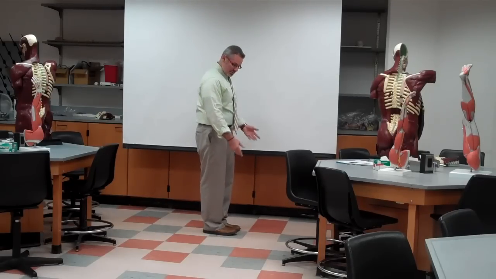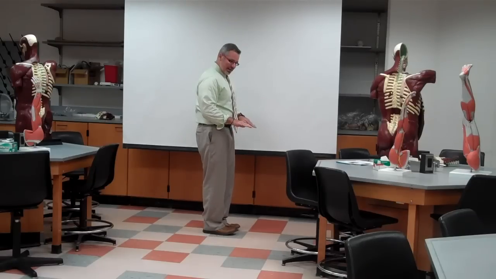And the toes, my shoes are on, but the toes can extend up, or when they curl down, that's flexion. The other name for that, when the toes extend up, we call that dorsiflexion of the toes, or extension of the toes. And when the toes flex down, we also call that plantar flexion of the toes.